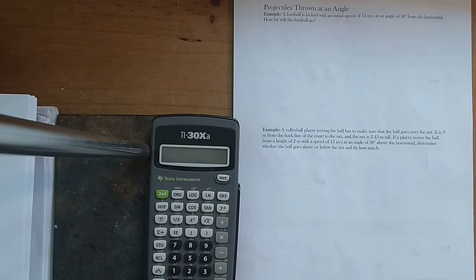Alright, our last two projectile motion example problems. These will be projectiles that are getting thrown at an angle, so there is maybe one extra step you have to do. First example: a football is kicked with an initial speed of 12 meters per second at an angle of 40 degrees from the horizontal. How far will the football go?